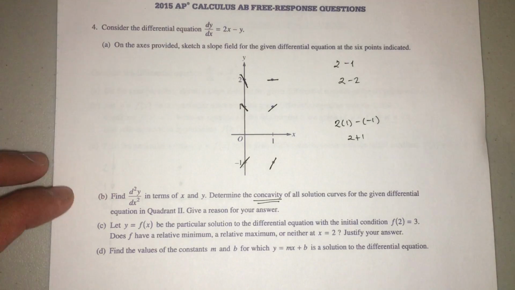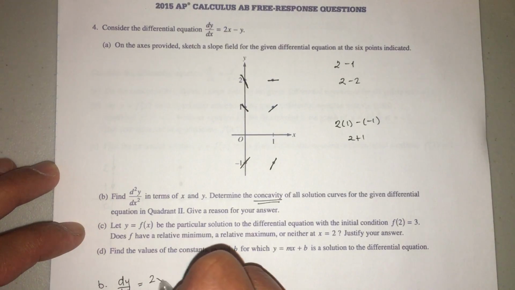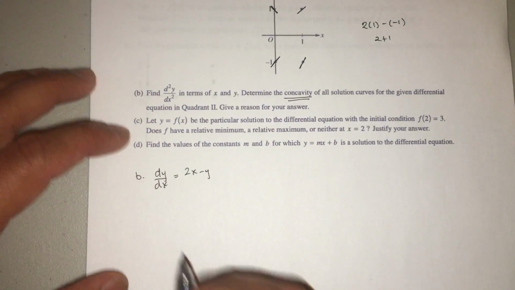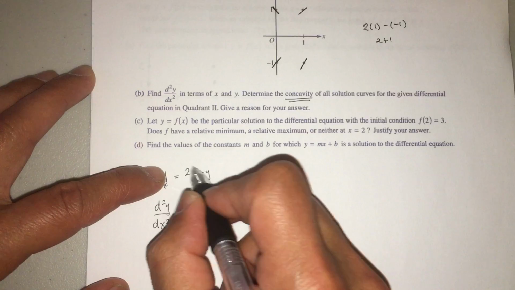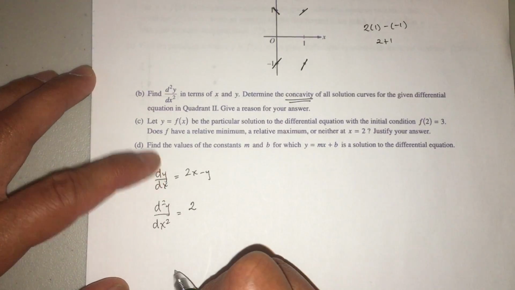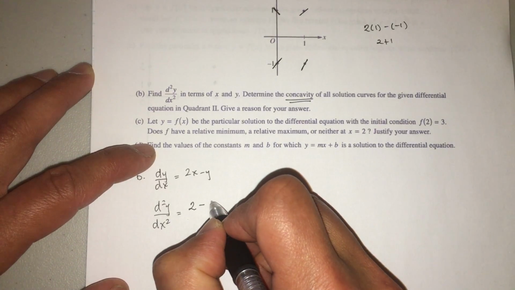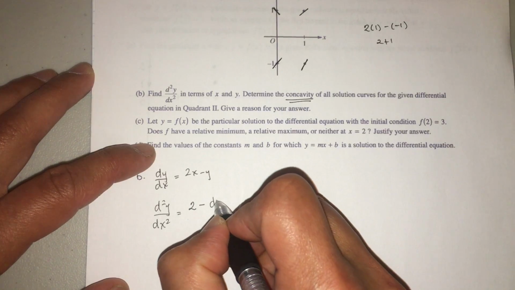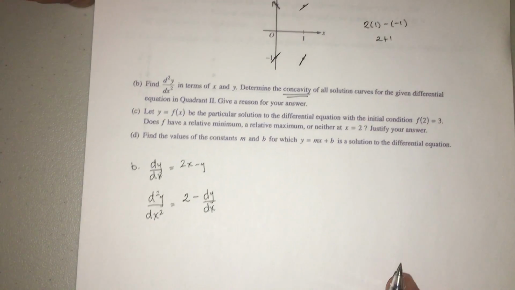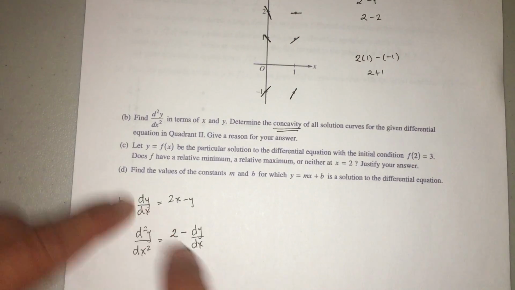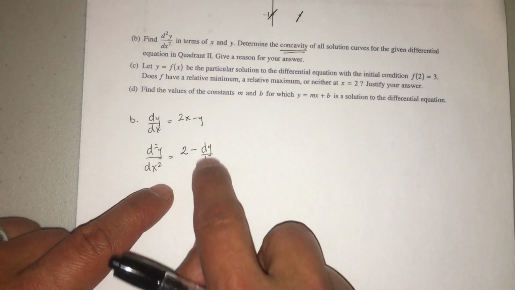So let's go ahead and take the second derivative of this one. So part B, we have dy dx is 2x minus y. So I got to take the second derivative of that guy. The derivative of 2x will just be 2, minus the derivative of y is 1, but because it's with respect to y, we got to do dy over dx. So that's my derivative. Now be careful because you're not done. What's my dy dx? My dy dx from the original problem, remember, is 2x minus y. So you're going to have to plug that guy in here.